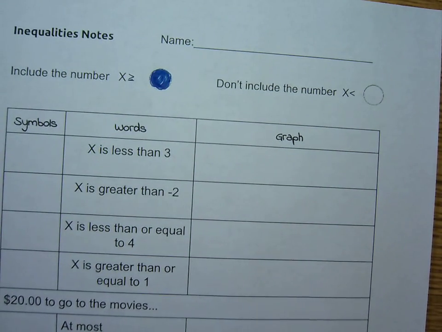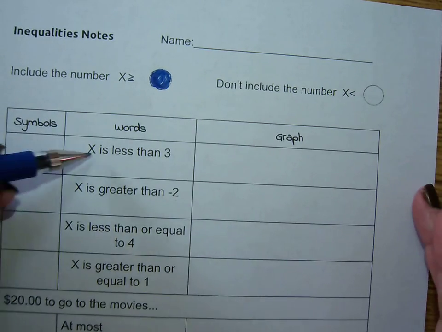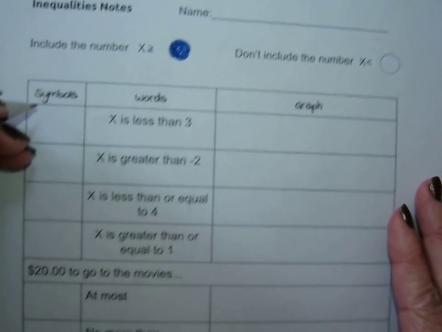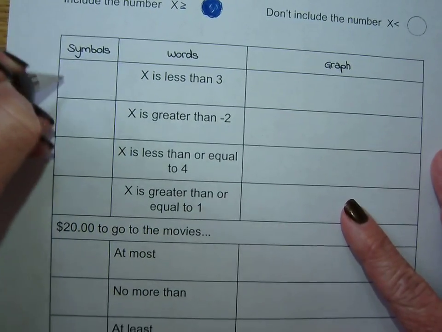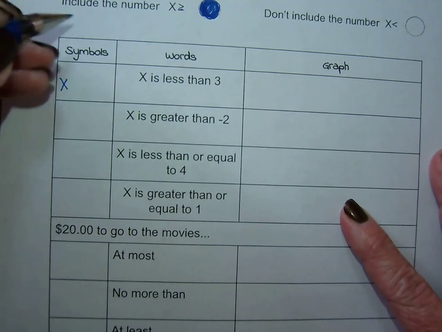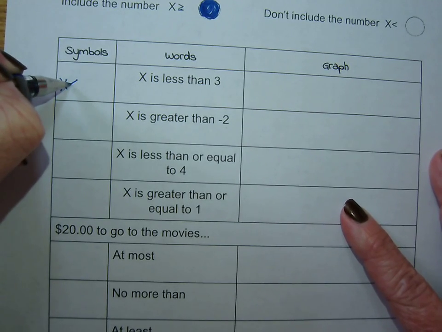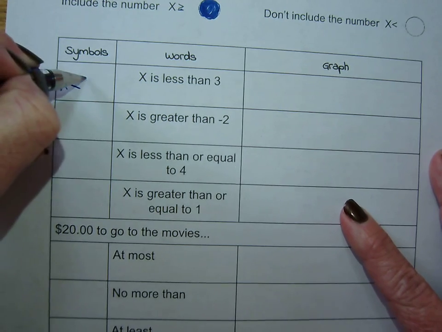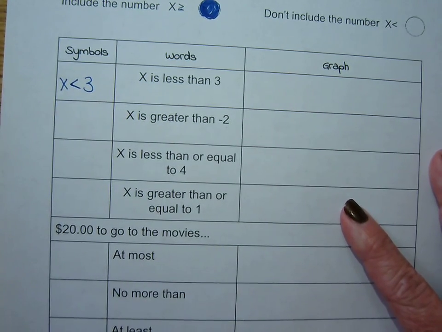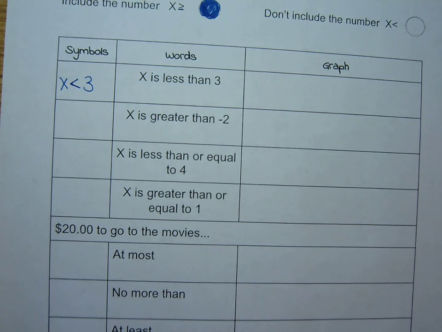So let's go through, and we have to write it as we say it. X is less than 3. So whenever I write this in symbols, I have x is less than 3. Now I know we've talked about inequalities all the way through elementary school and up, but it's when we get to the point of graphing them that things get a little wild.